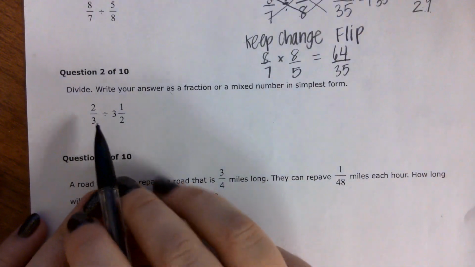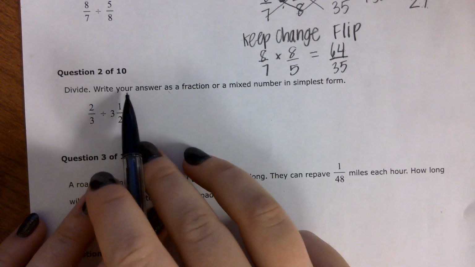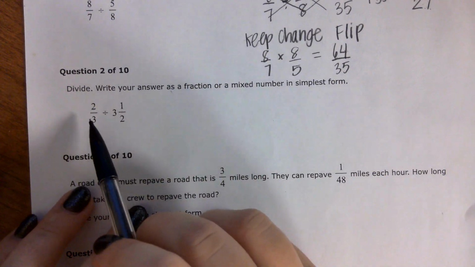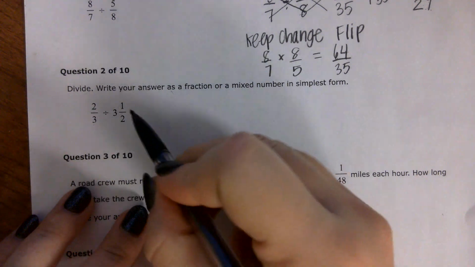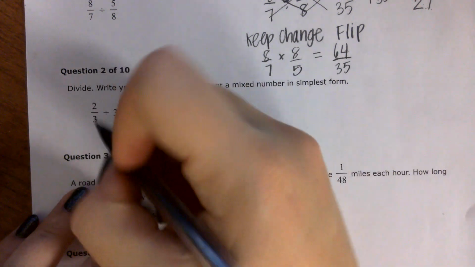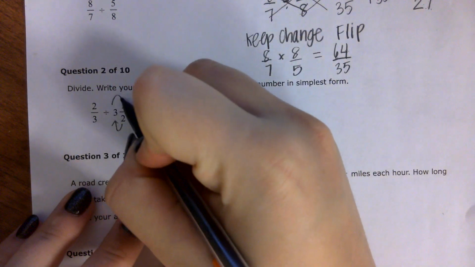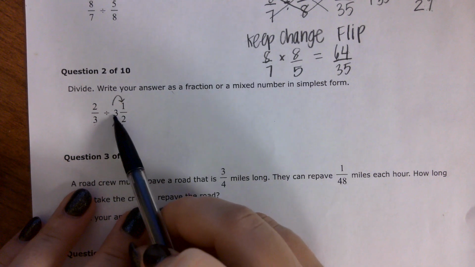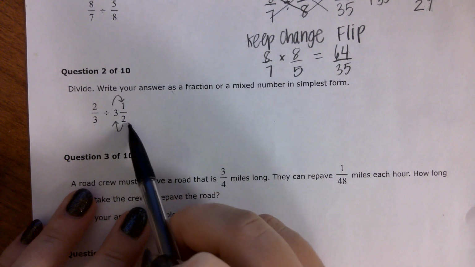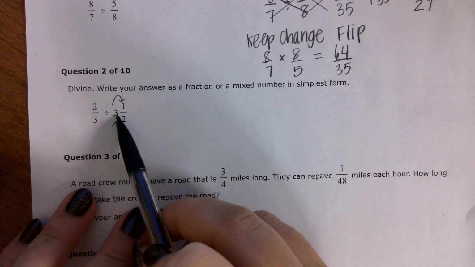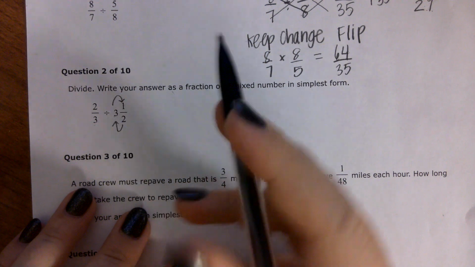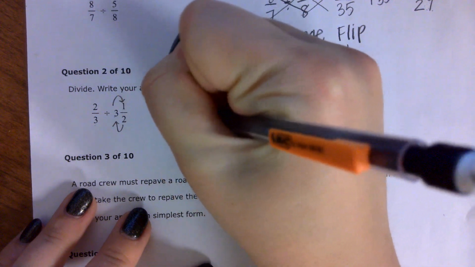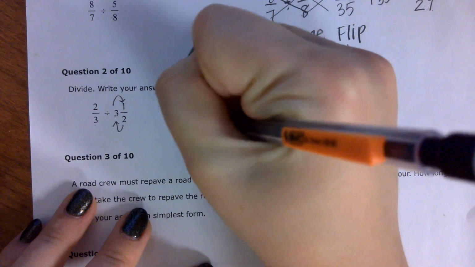Number 2, we've got 2/3. It says divide, write your answer as a fraction or mixed number in simplest form. We've got 2/3 divided by 3 and 1/2. If we have a mixed number at all, we always have to change it. We're going to do that by doing around the world. You multiply first and then you add the numerator on top. So we've got 2 times 3, which is 6. 6 plus 1 is 7. So our new problem is 2/3 divided by 7/2.